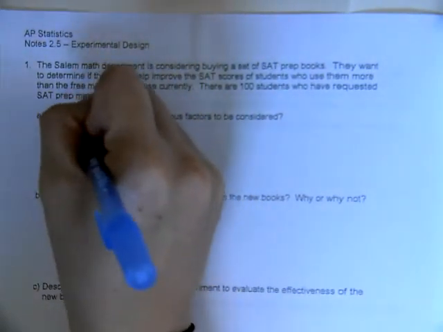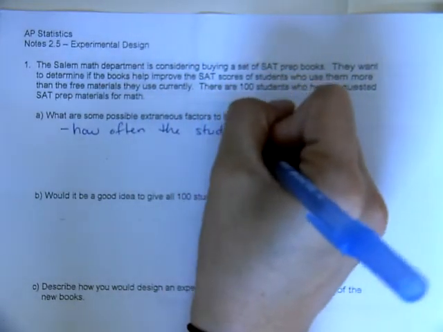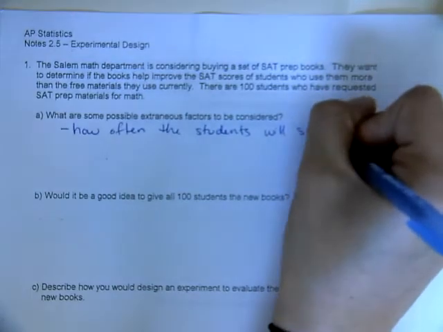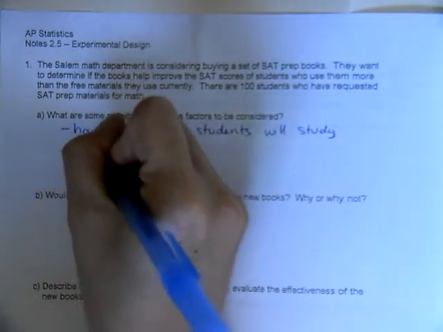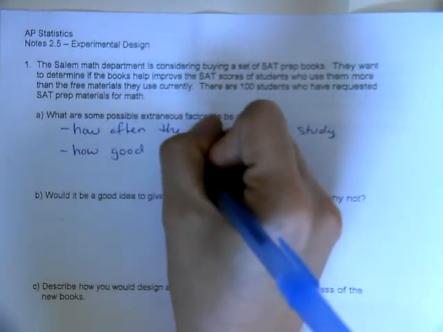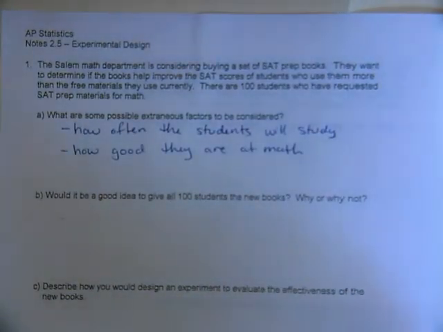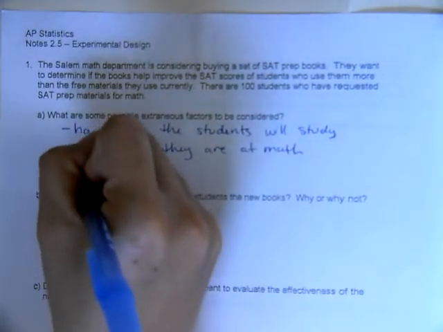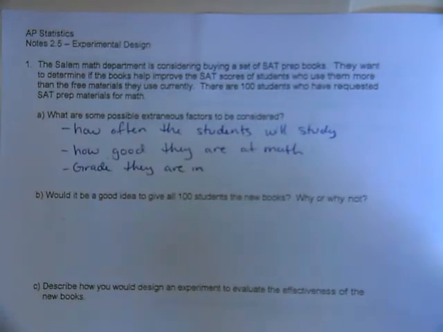Well, how often the students will study. So maybe we tell them to study a certain amount of time per day or per month or per however long we're going to wait. How good they are at math or at the SAT. So maybe we have them take a pre-test and then a post-test. The grade they are in. Maybe that they've already studied for the SAT. Maybe that they're freshmen versus sophomores.